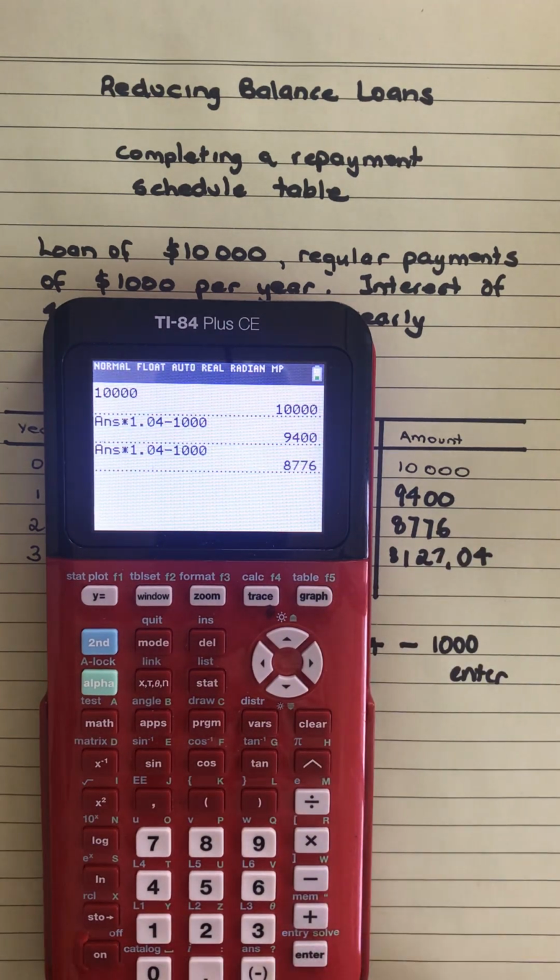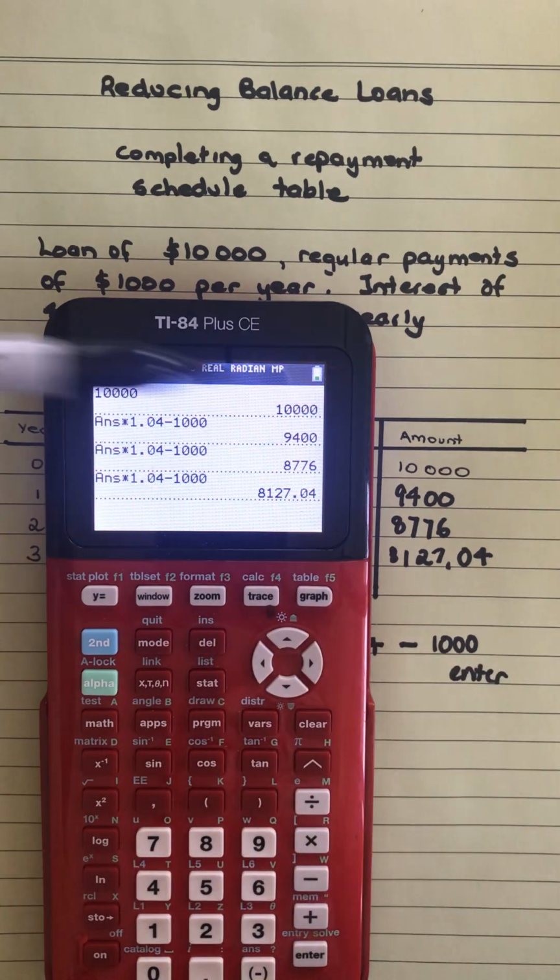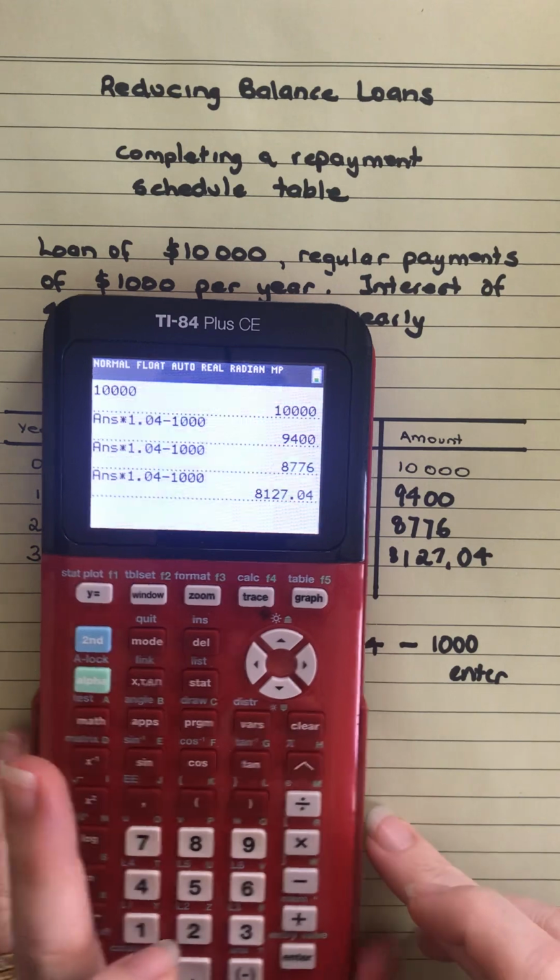On the scientific calculators, you can do this as well. See how we get our 8,776 when we press enter again. Pressing enter again gives us our 8,127.04. So this process works exactly the same on the green scientific calculators.